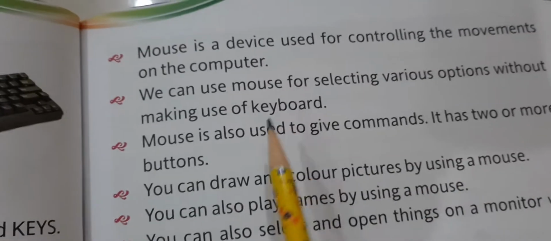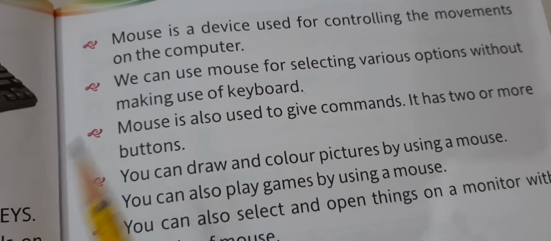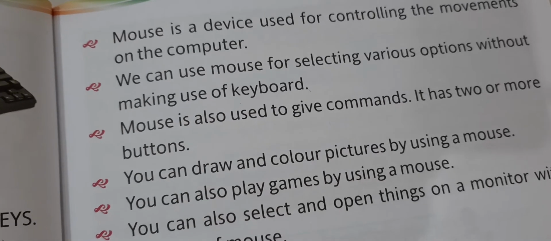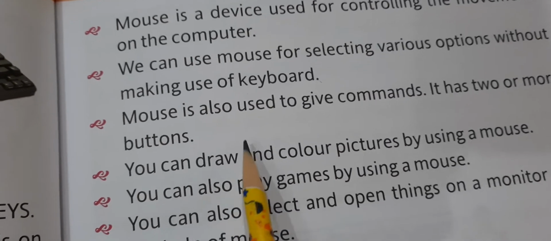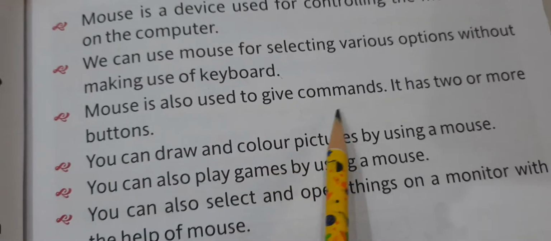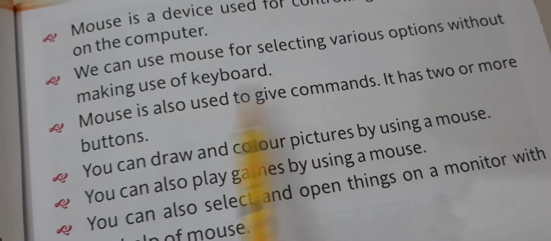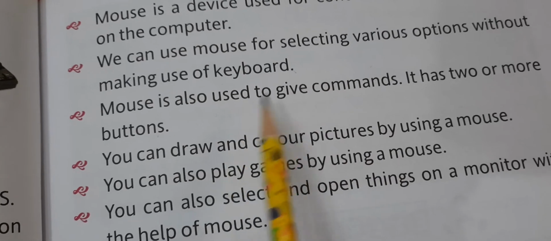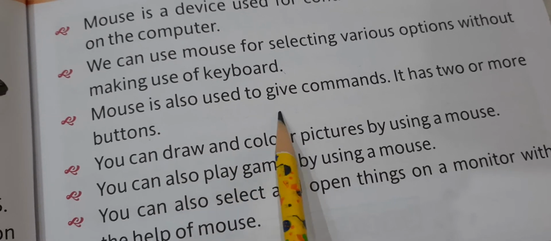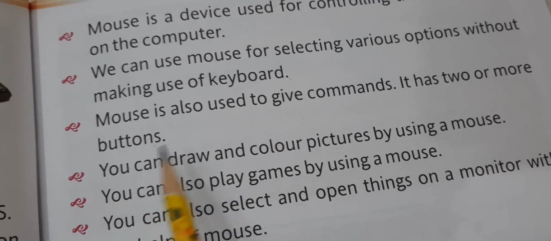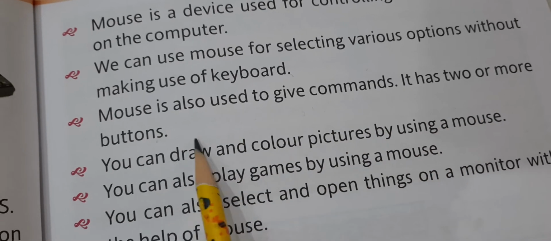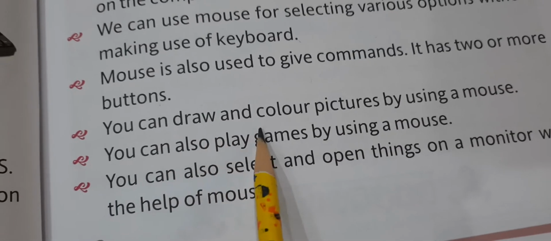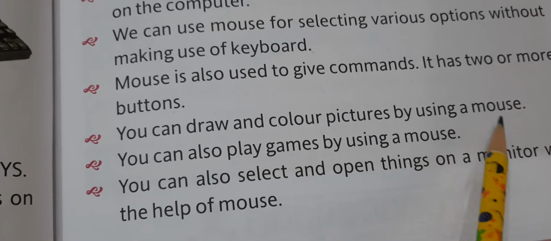Okay, but with the help of mouse, we will just go to that option, we will click it and it will be done. Mouse is also used to give commands, and it usually has 2 or more buttons. You can draw and color pictures by using mouse.